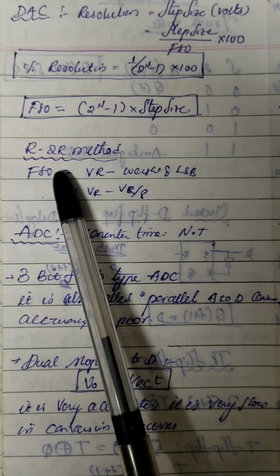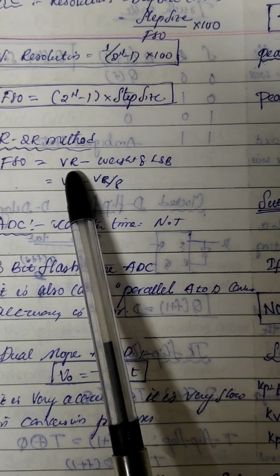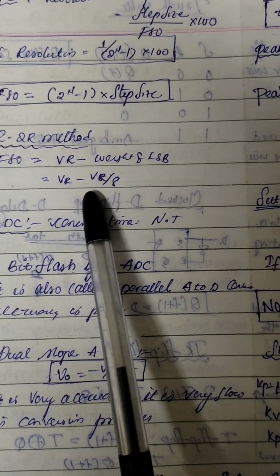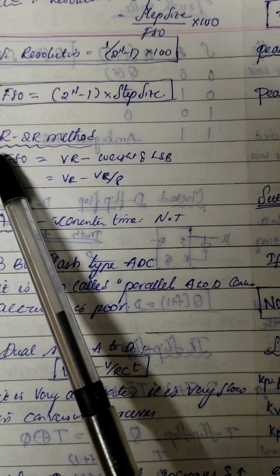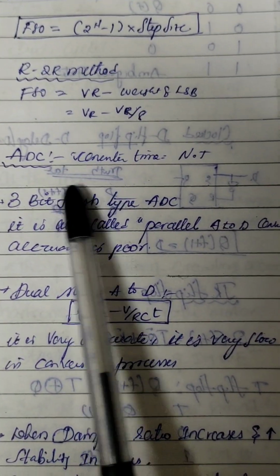Here you can see the R2R method. The FSO is equal to VR minus weight of LSB, where VR minus VR by 8. This is the R2R method. Now we can go for the analog to digital converter.